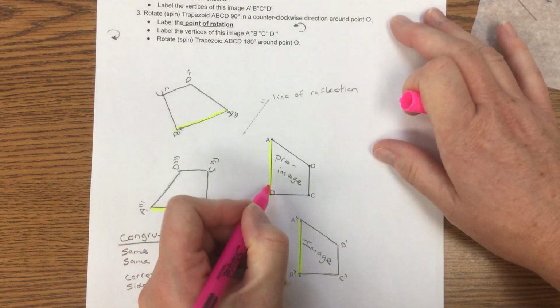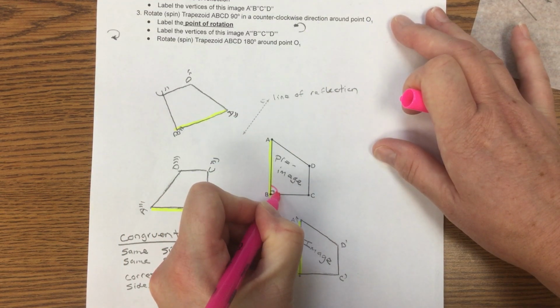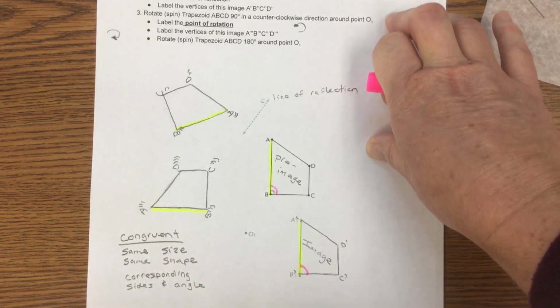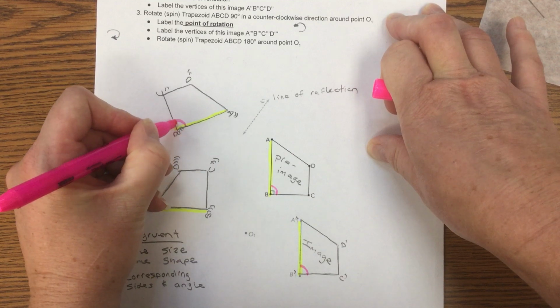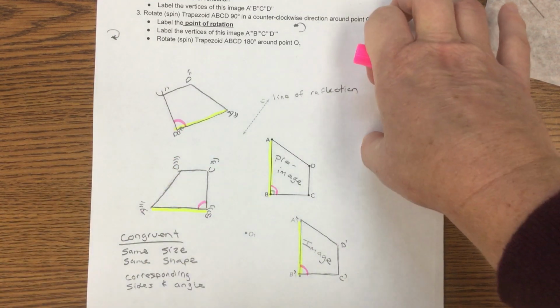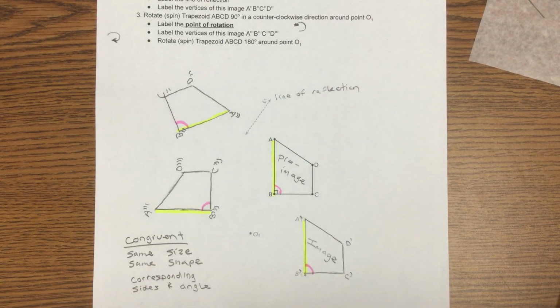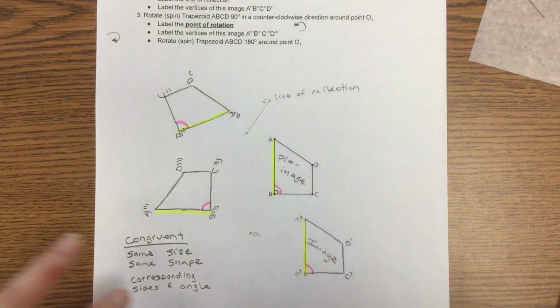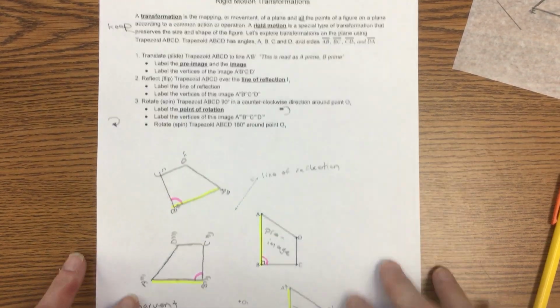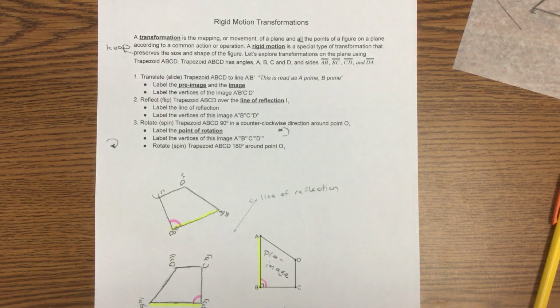I can also see that angle B is a 90-degree angle. And so angle B prime is a 90-degree angle. And angle B prime prime is a 90-degree angle. And finally, on our rotation, it stayed as well. Those are all corresponding angles, and corresponding angles in this instance are congruent. So this is just a little bit more information for you about rigid motion transformations. Thank you.